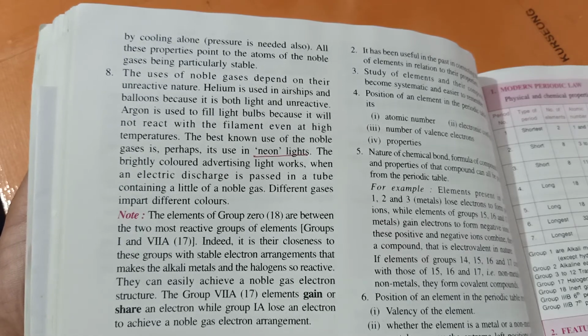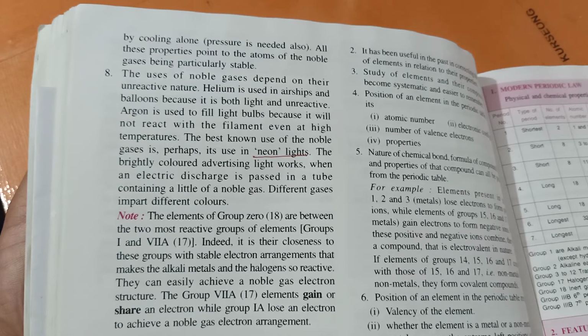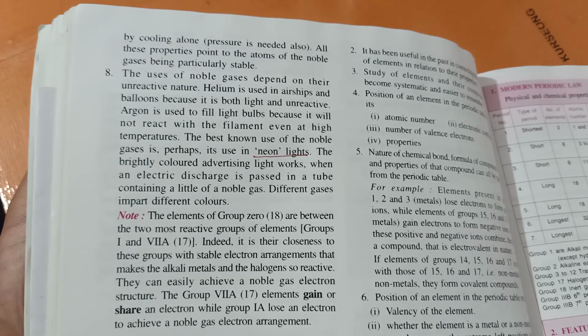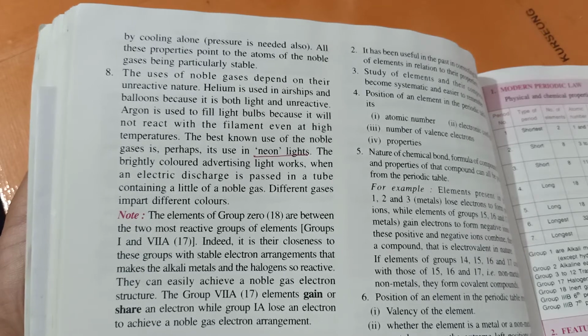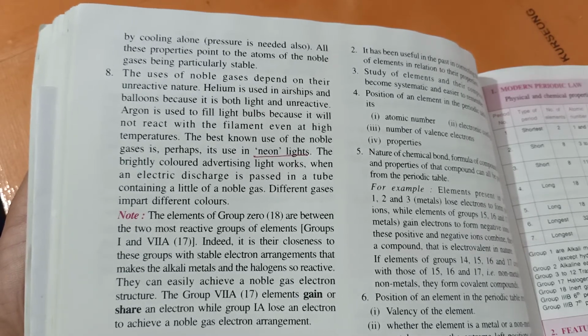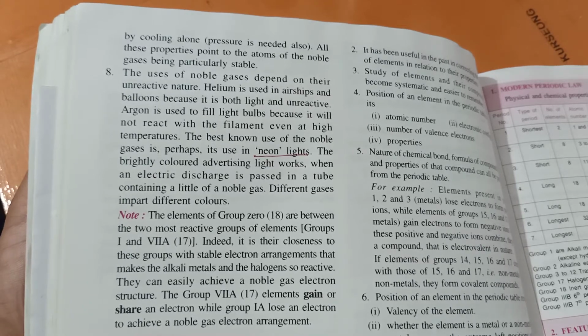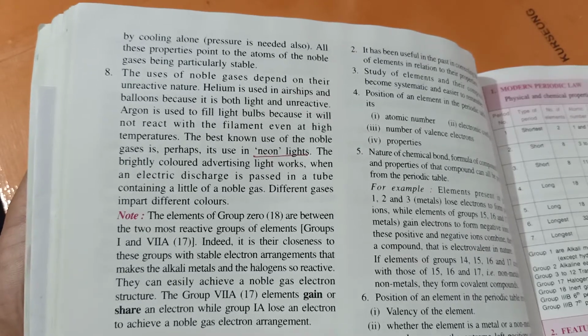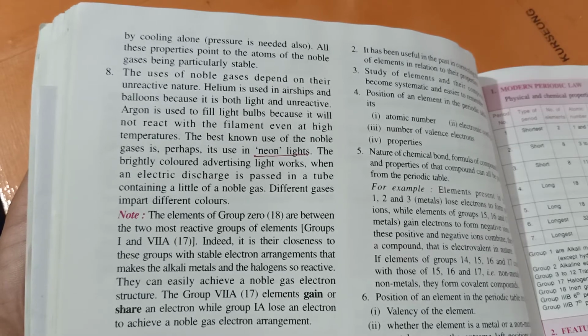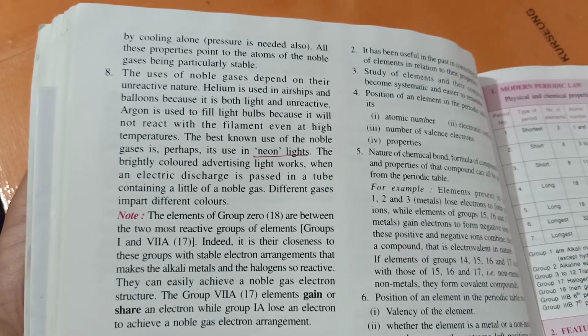In colorful light boards, we use neon, like I have already told you, because when electrical discharge passes through these gases in a discharge tube, they emit different colors. So this is all about some of the important characteristics of group 18 elements, the noble gases.